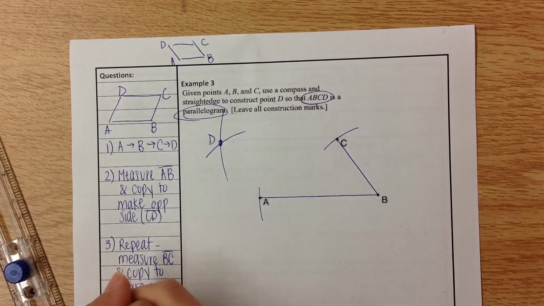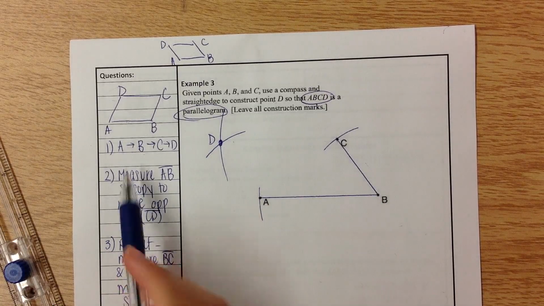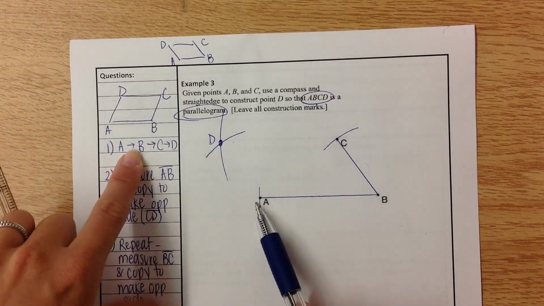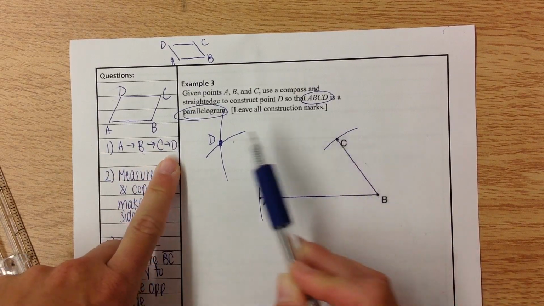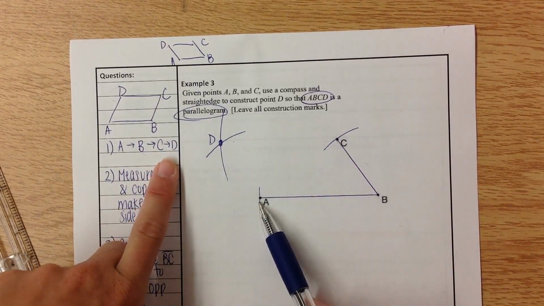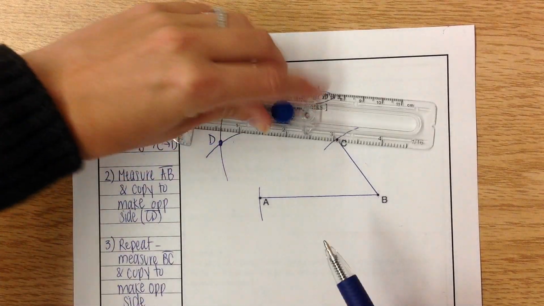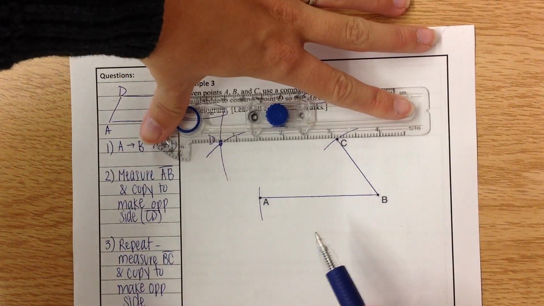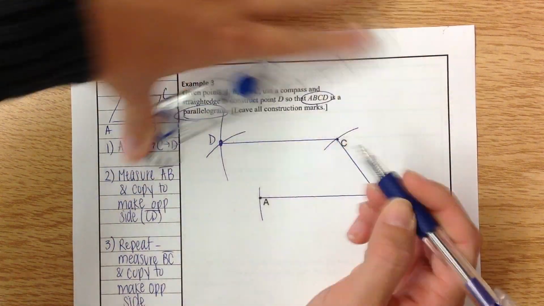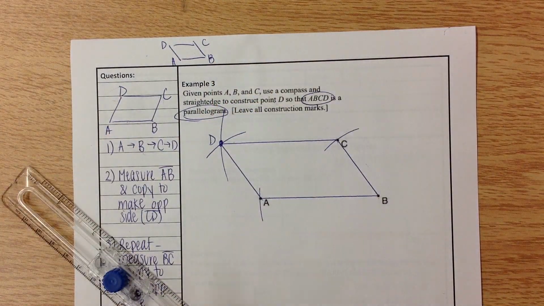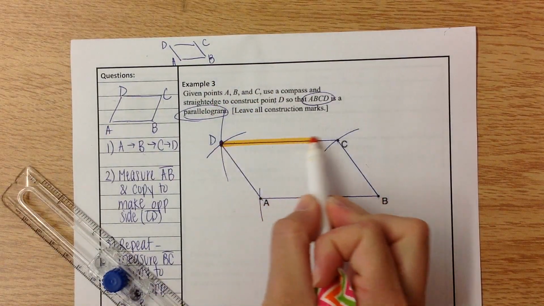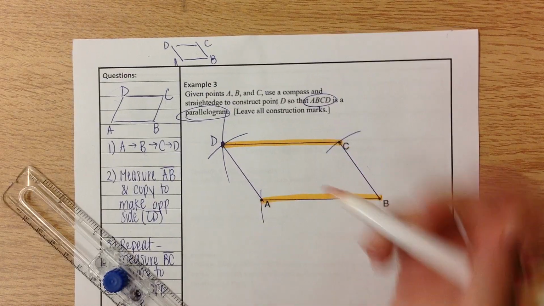And then last but not least, connect. And just double check yourself. Is A connected to B? A to B. B to C. Now C connects to D, and then D to A would close it up. So I'm going to connect C with D and D back to A. So this figure that we just made is called a parallelogram.